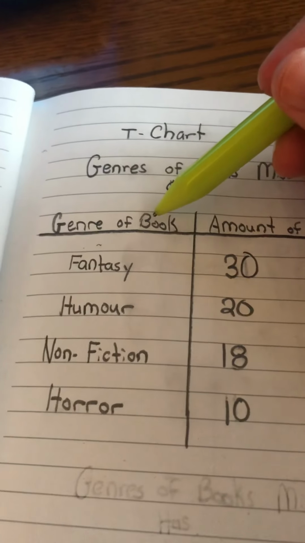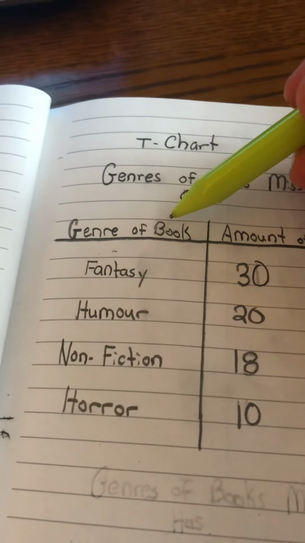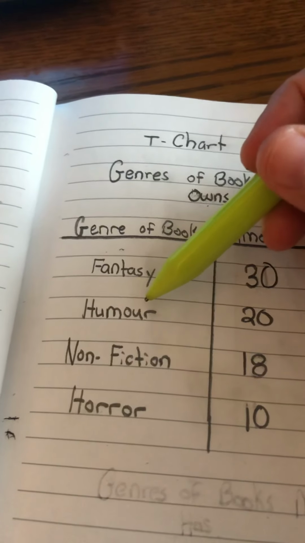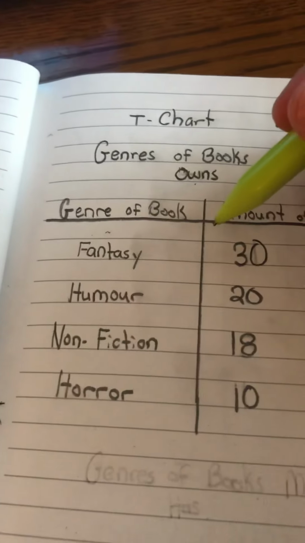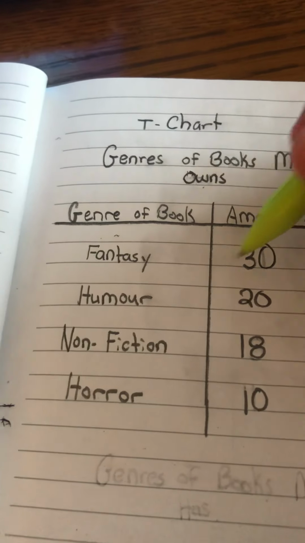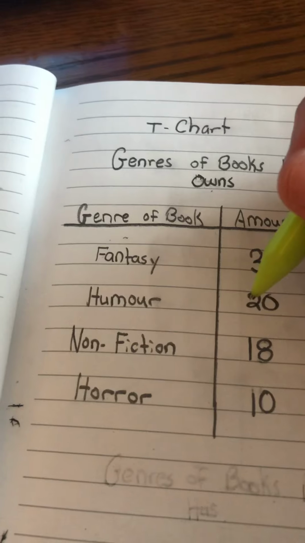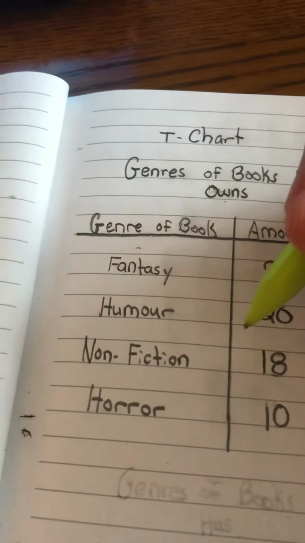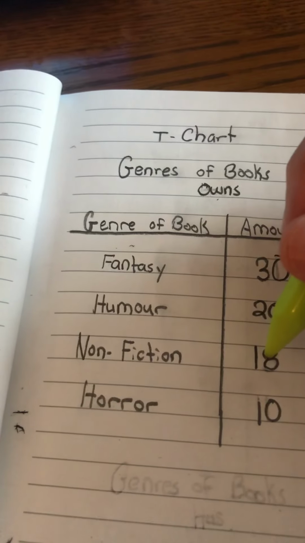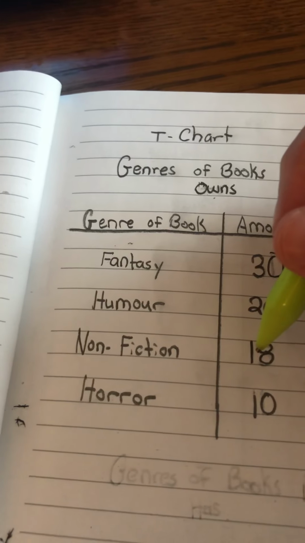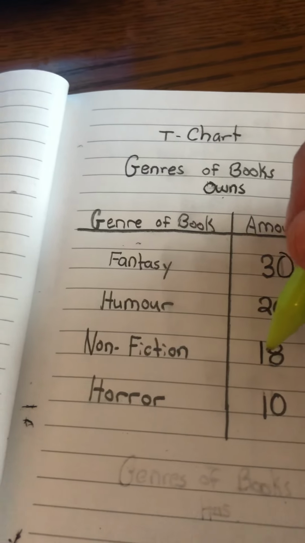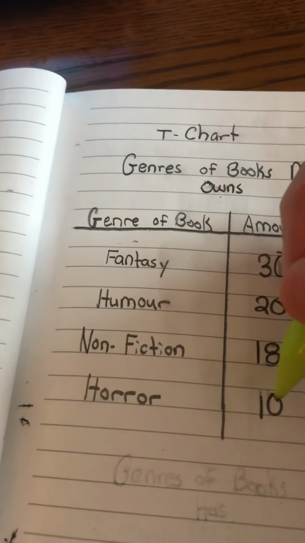Then the genre of books. So the books I noticed I had a lot of were fantasy, humor, nonfiction, and horror. So when I went through and tallied them up, I had 30 fantasy books, 20 humor books, so just funny stuff, 18 nonfiction, which is, you know, the truth. It's not fictional, it's real. And then horror, I had 10 books.